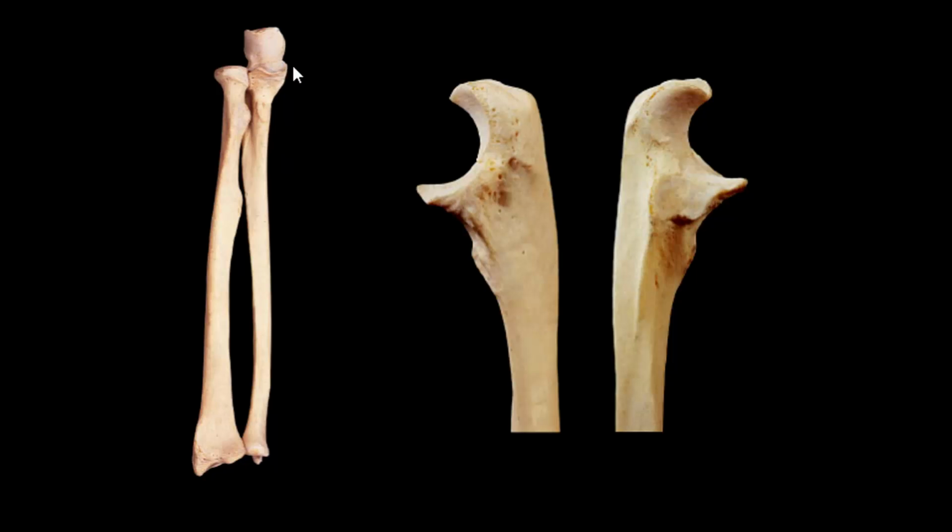And if we look at these close up, we can see, again, the olecranon process and the coronoid process. And then we have the trochlear notch. So the trochlear notch, of course, is going to go over the trochlea. And then here is the radial notch, and that's where the head of the radius will articulate and rotate on.